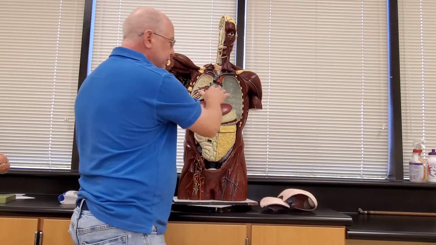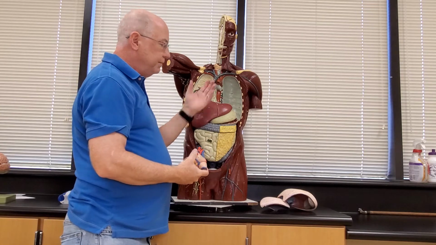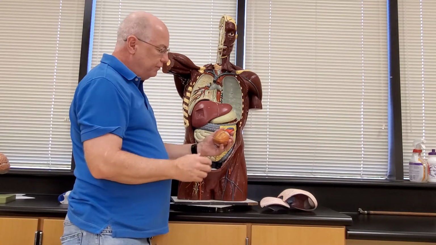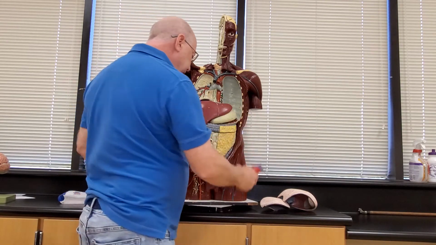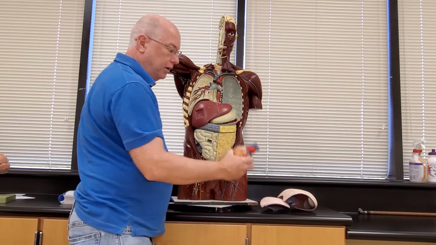Now, if you'll notice, this guy is missing his heart. We haven't been able to locate it, but we do have one from another model which is a little smaller, but I think everybody kind of knows what the heart looks like. This would be the human heart. So, ID the organ, heart.